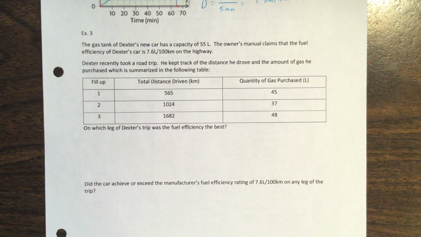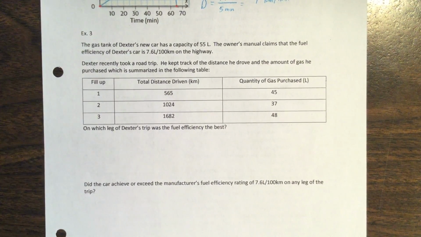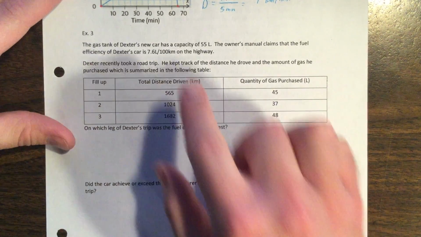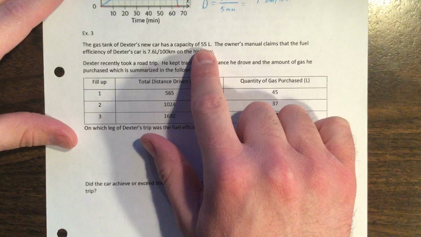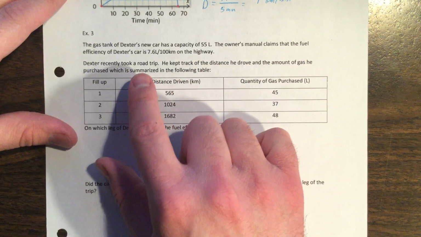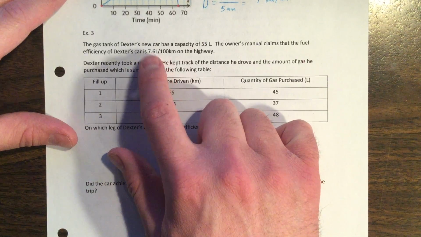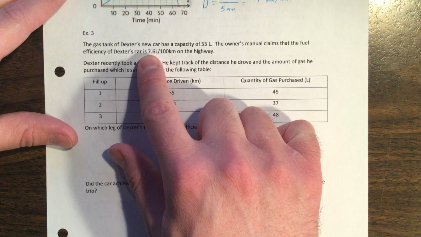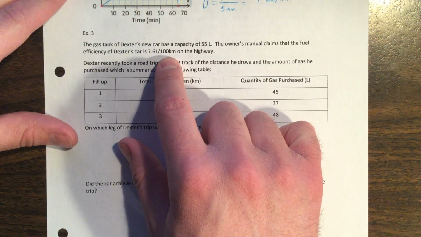All right, so we're going to take a look at one that has fuel mileage in it. And we're going to take an example with fuel mileage. So we just say that the gas tank on Dexter's new car has a capacity of 55 liters. Okay, so that's how much you can put in there. And the owner's manual claims that the fuel efficiency on Dexter's car is 7.6 liters per 100 kilometers. This means that for every 7.6 liters of fuel, Dexter would be able to drive 100 kilometers.